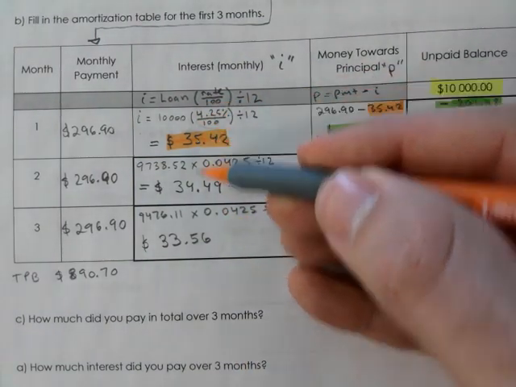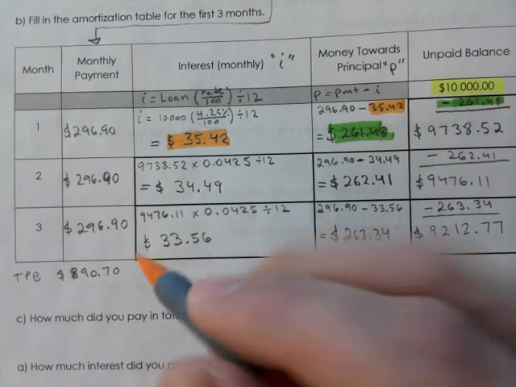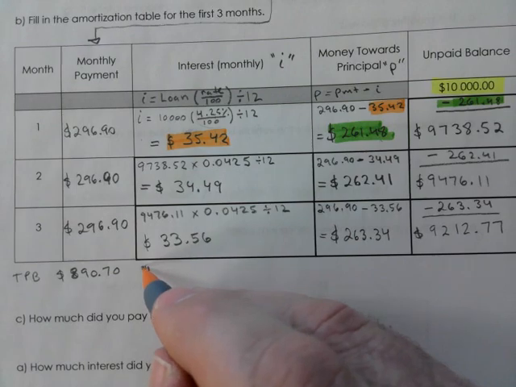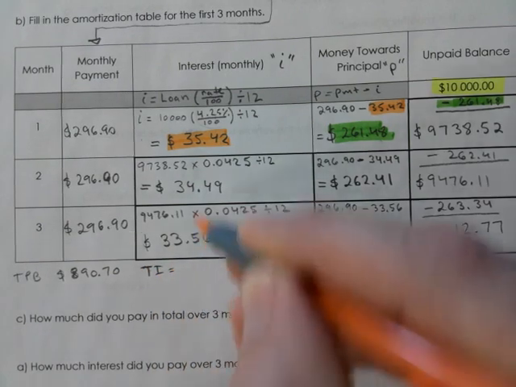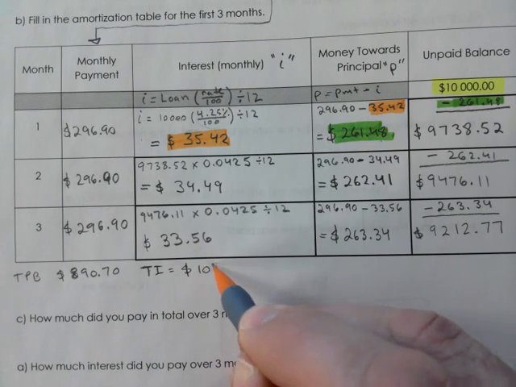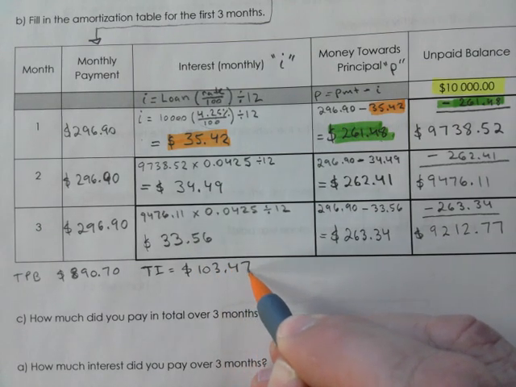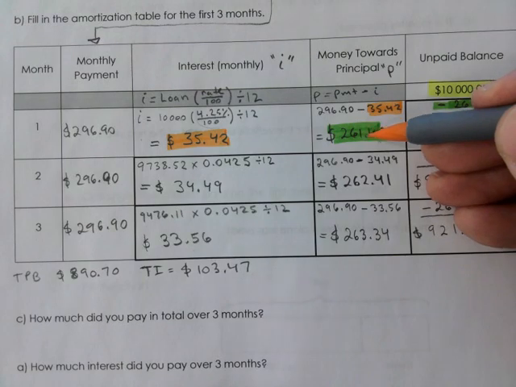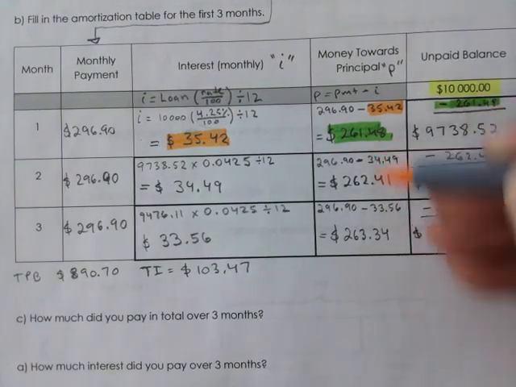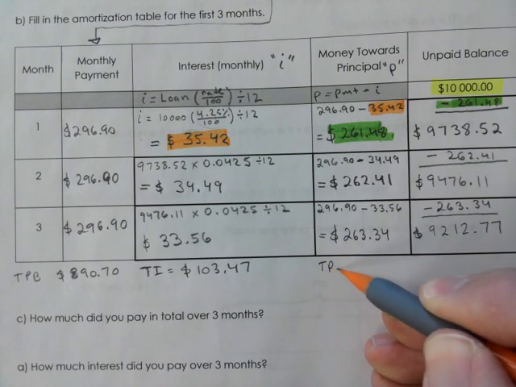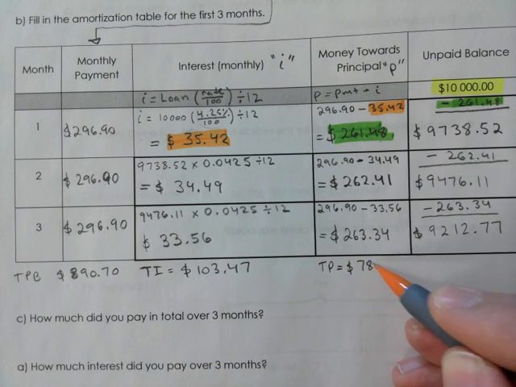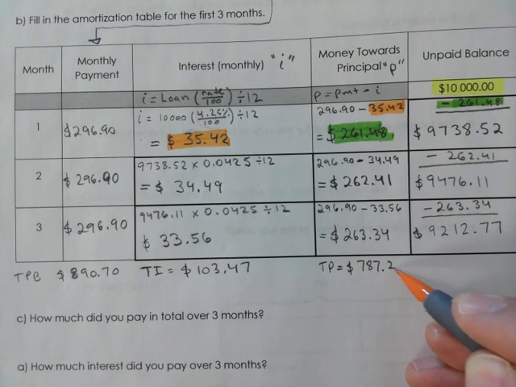If you wanted to know the total interest, TI, total interest you paid in the first 3 months, all these added up would give you 103.47. And the money that actually went towards paying off the loan, which we call principal, total principal, if you add that all up, that's 787.23.